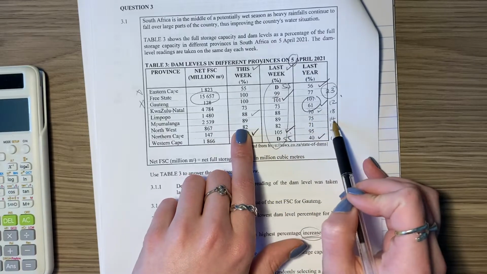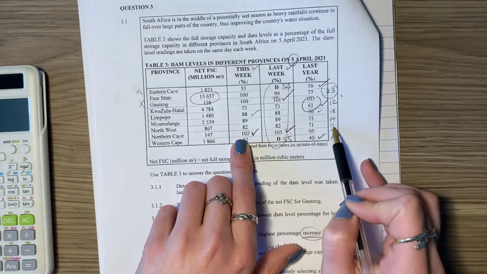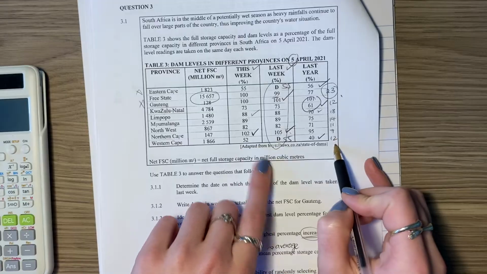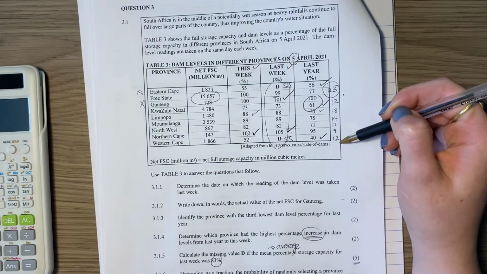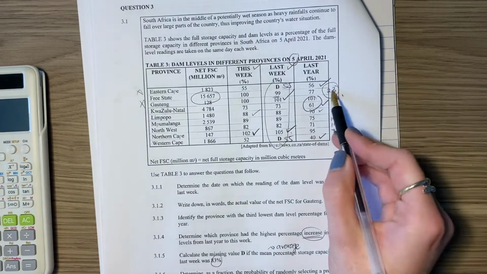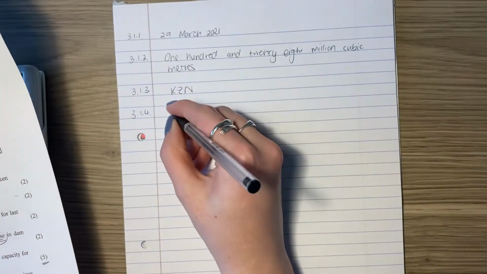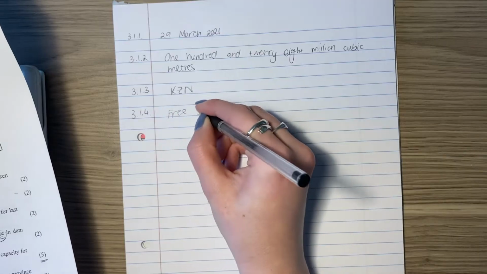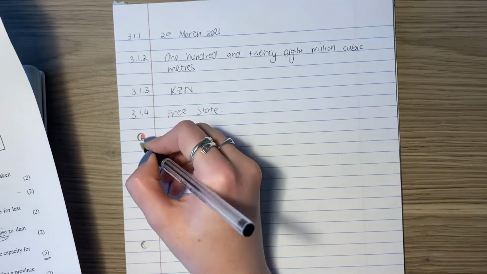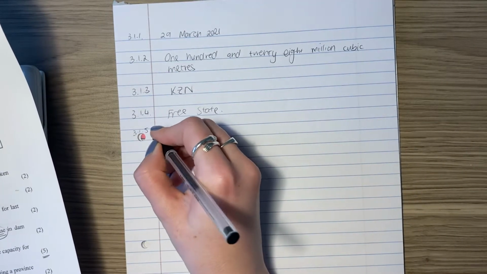75 to 89 is 14, 71 to 82 is 11, and you do that the whole way there. Then you say, out of all these increases, which one is the largest? You should be able to see the largest is the Free State. So you say Free State. Okay, and you could be saying, Margie, do I have to show any of that working out?